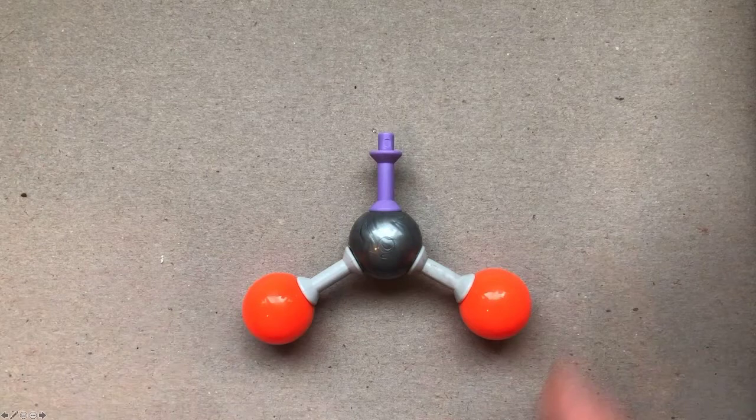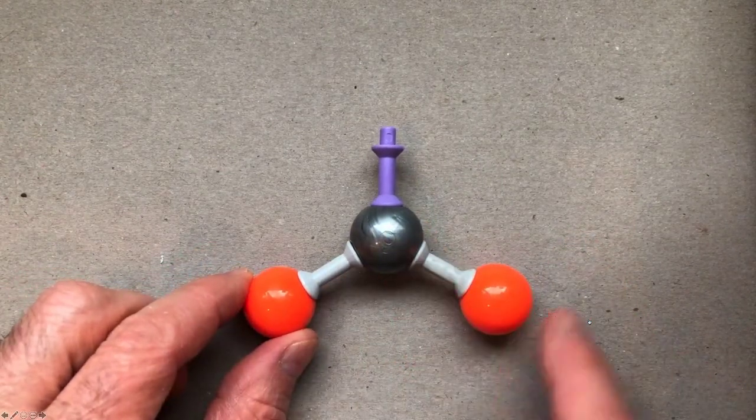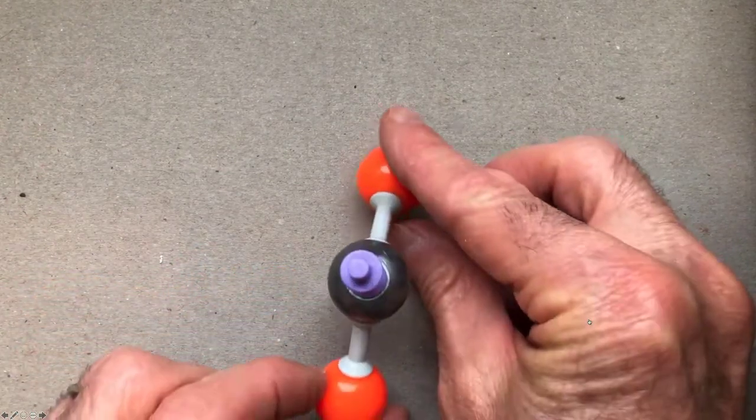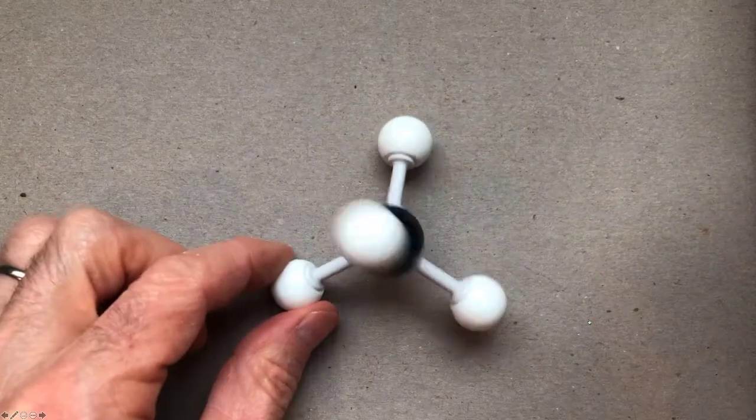So the electron group geometry is still trigonal planar, but if there's no atom bonded here, then the shape of the molecule is in fact a bent shape. And here's another view of it. So it's just angled or bent.